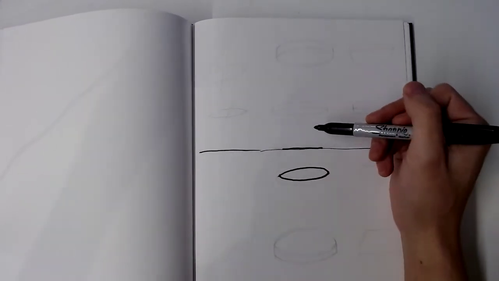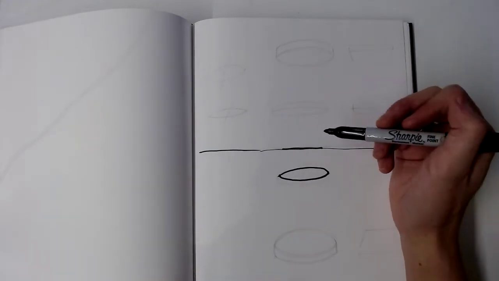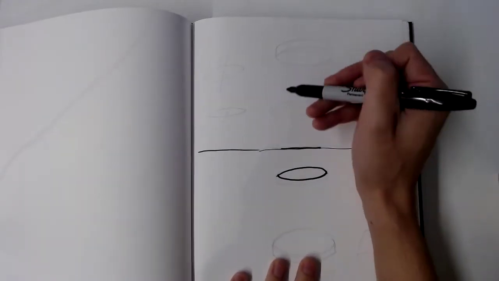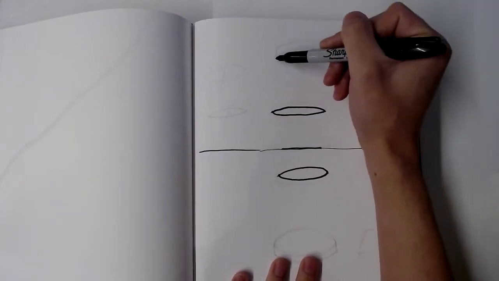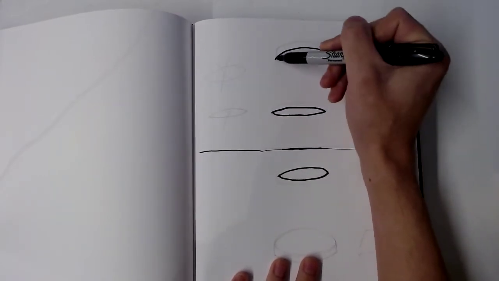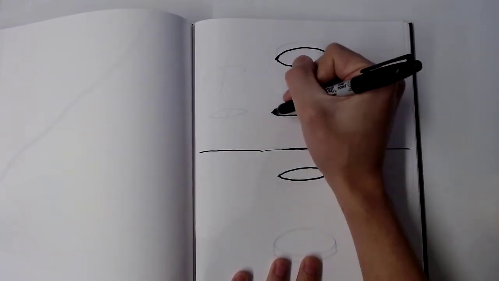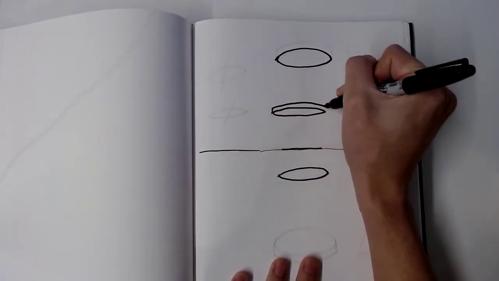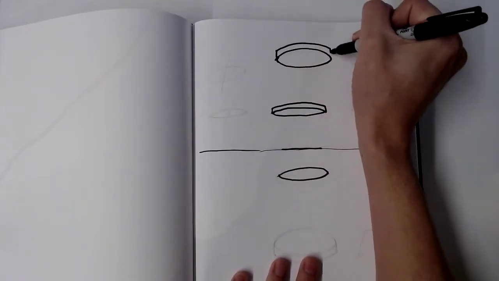And then as it gets above you, or as you go underneath it and you're looking up at it, you're going to be looking at the bottom of it. And then as you go even lower, it's going to be opened up even more. And then these are going to be similar because it's a disc, the roundness of this.